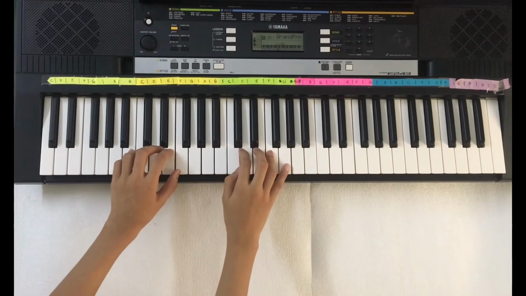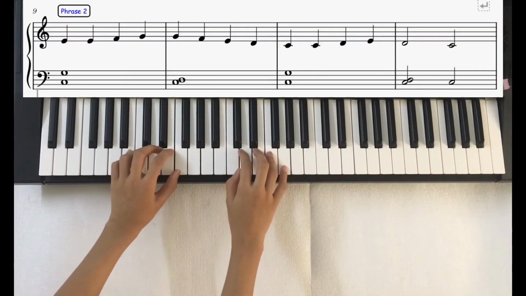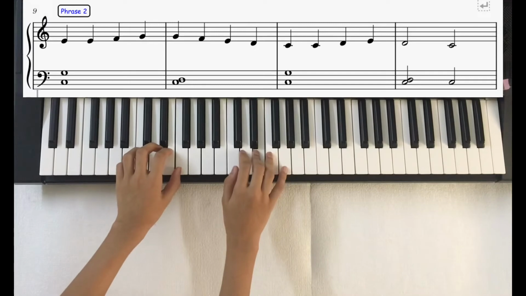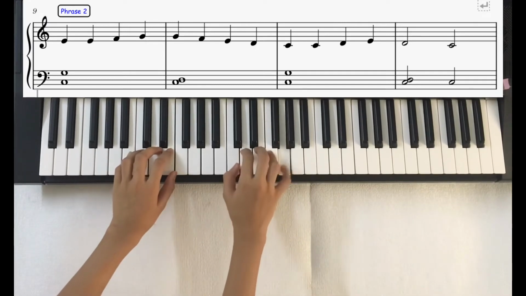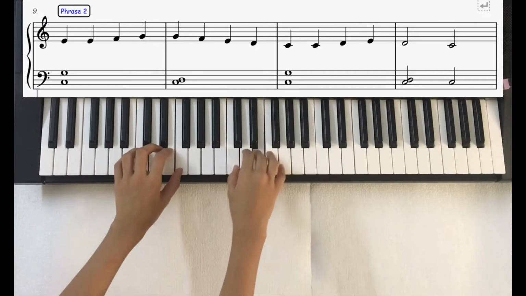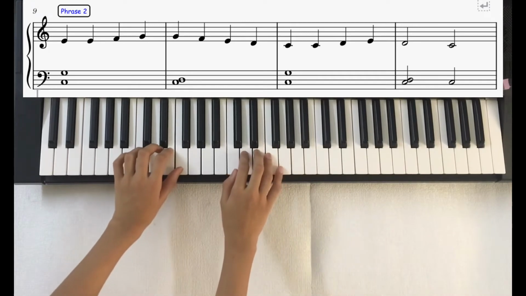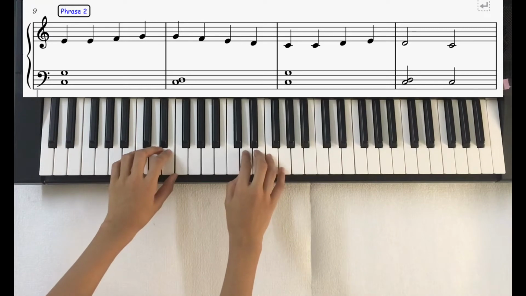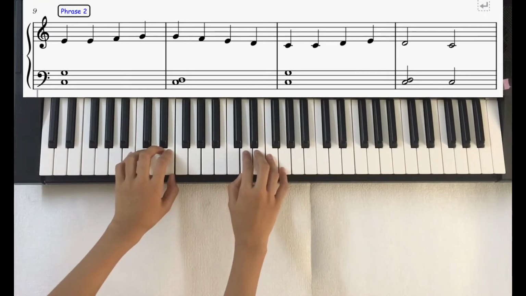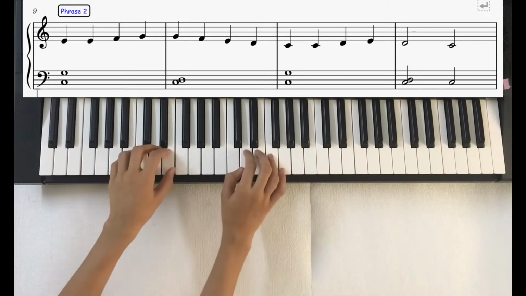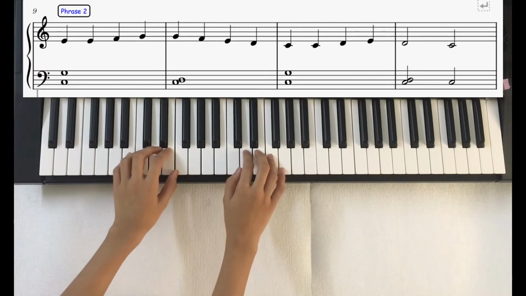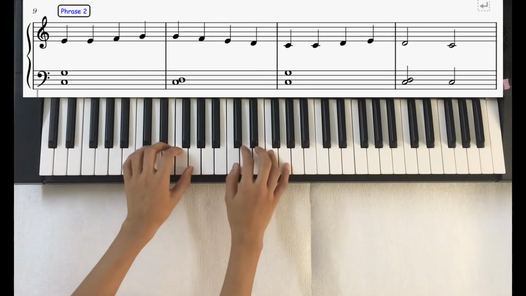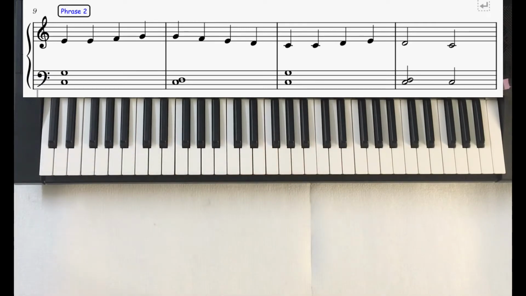Now let's practice phrase 2. The first part is exactly what you played before in phrase 1. But the ending is different. Try to label the notes you see and play them on your keyboard. I would recommend that you play the right hand first, then the left hand, and then both hands at once.